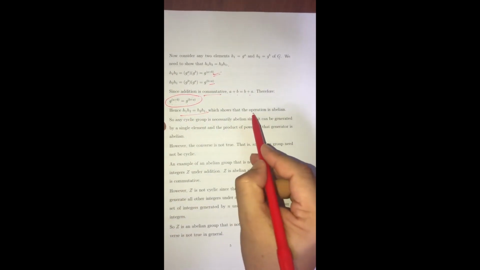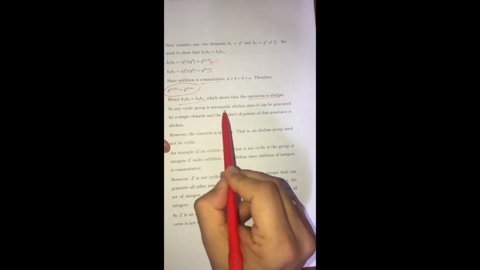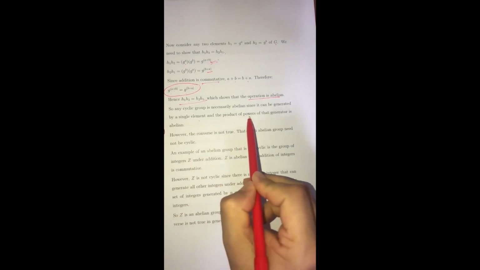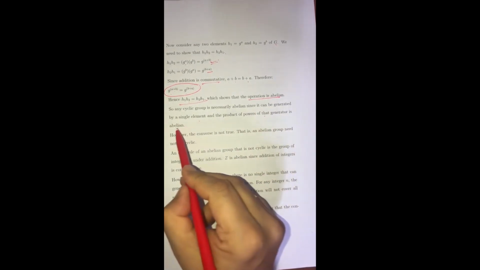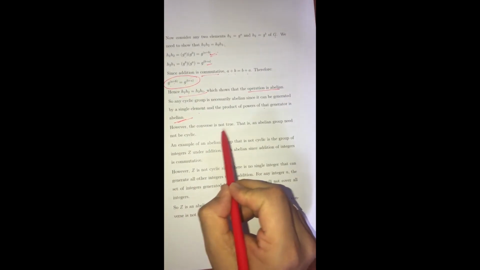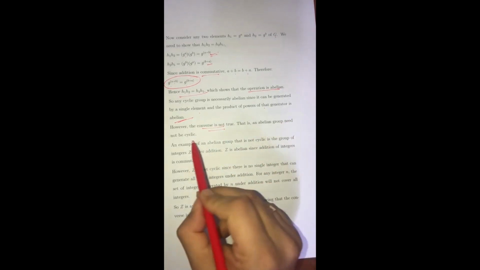So it means this operation is abelian. Any cyclic group is necessarily abelian since it can be generated by a single element, and the product of powers of that generator is abelian. This is the first part. Now we are going to prove that the converse might not be true, that is, an abelian group need not be cyclic.